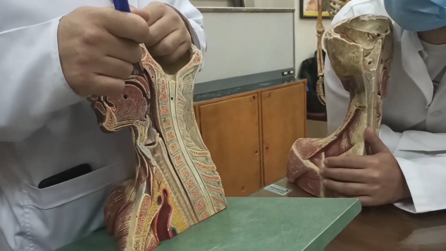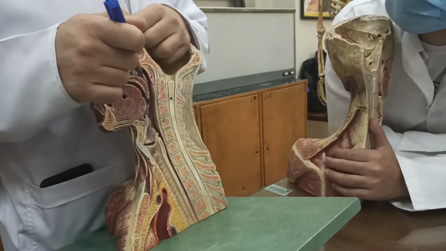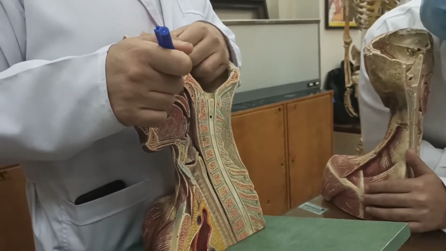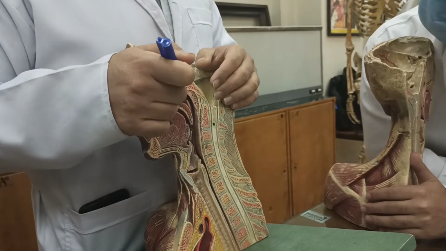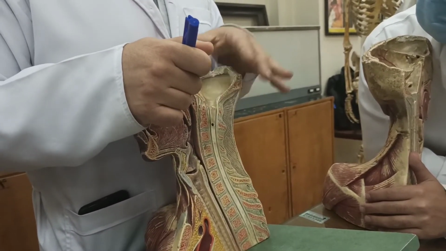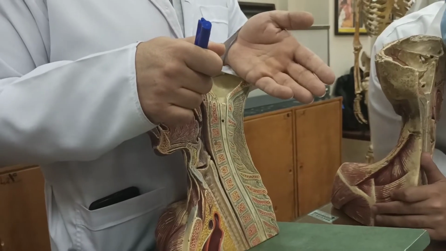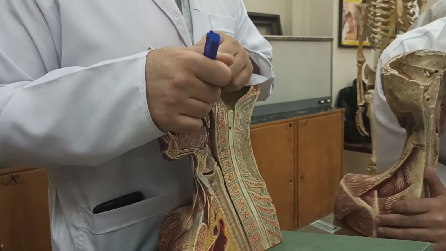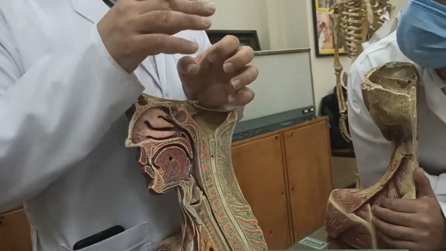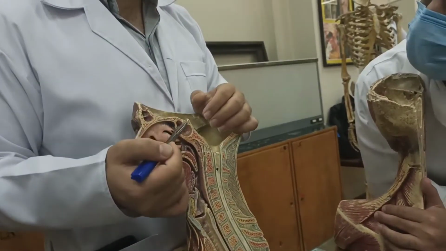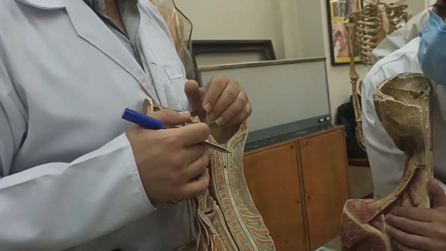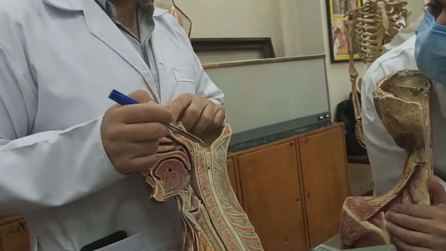So this is the pharyngeal tonsil, and we have another important structure in the nasopharynx, this foramen: the opening of the eustachian tube, or auditory tube. Can you tell me another name of the eustachian tube? Auditory tube. This tube communicates the nasopharynx to the middle ear, the tympanic cavity. So the other name of this structure is the pharyngotympanic tube.